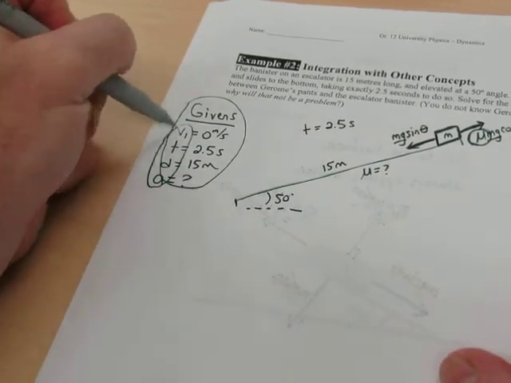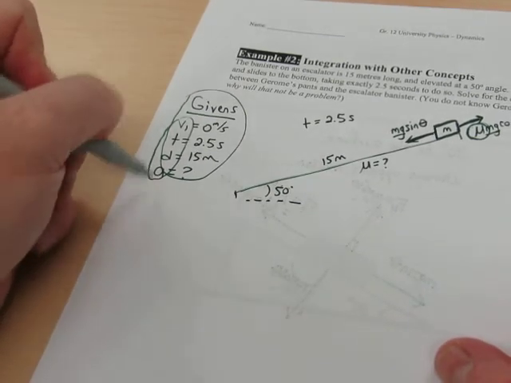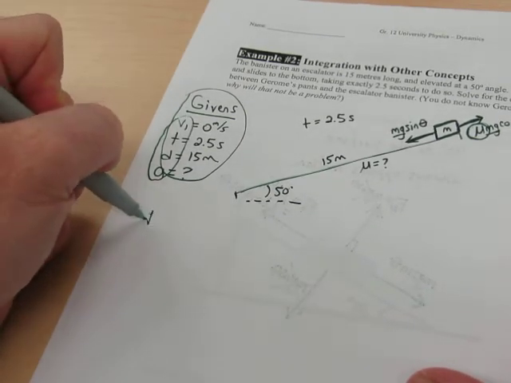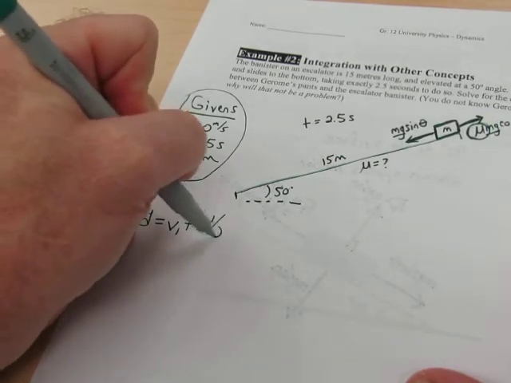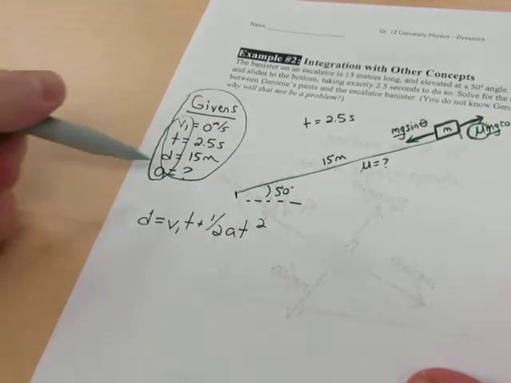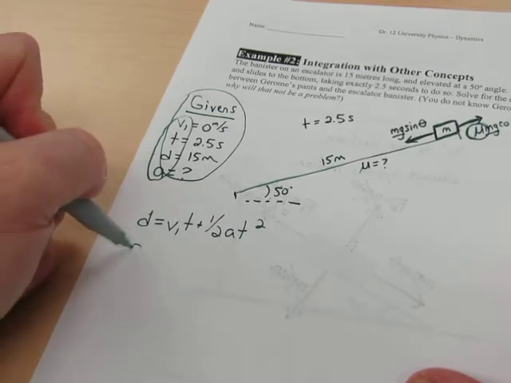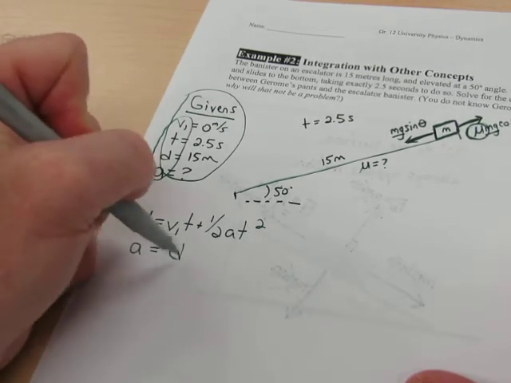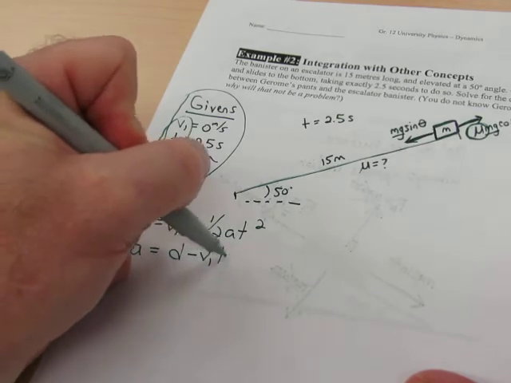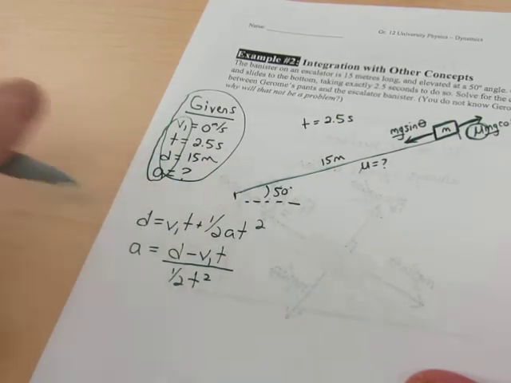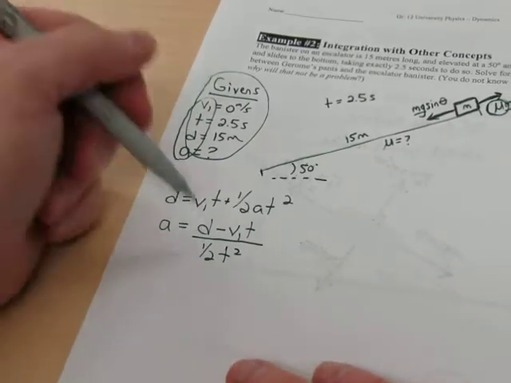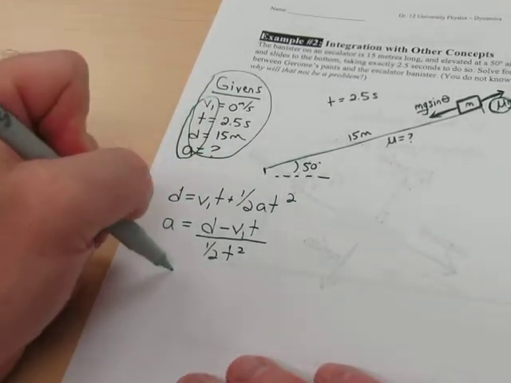Look at these variables and pick your grade 11 formula that doesn't have any V2 in it. It's going to be this one, D equals V1t plus 1/2 AT squared. We're going to solve for acceleration. That's not the easiest of rearrangements, but if you're interested in practicing as many rearrangements as you can, there's the rearranged formula, or at least my version of how I'd like to rearrange it. I'm going to sub in my variables as soon as I turn the lights back on.